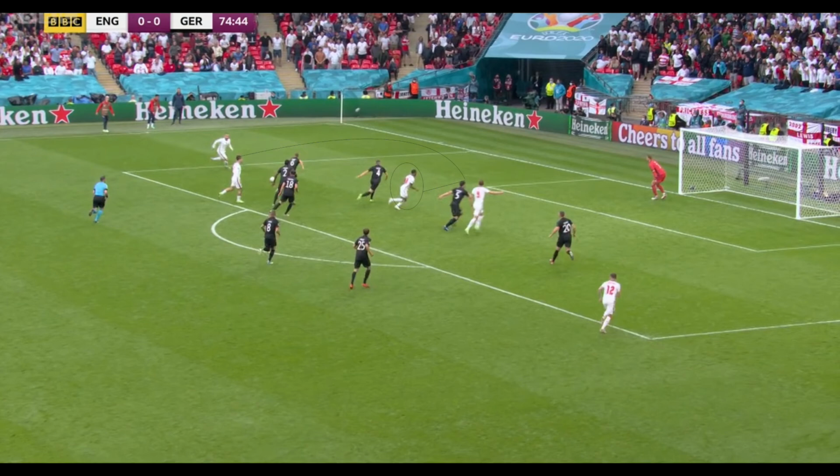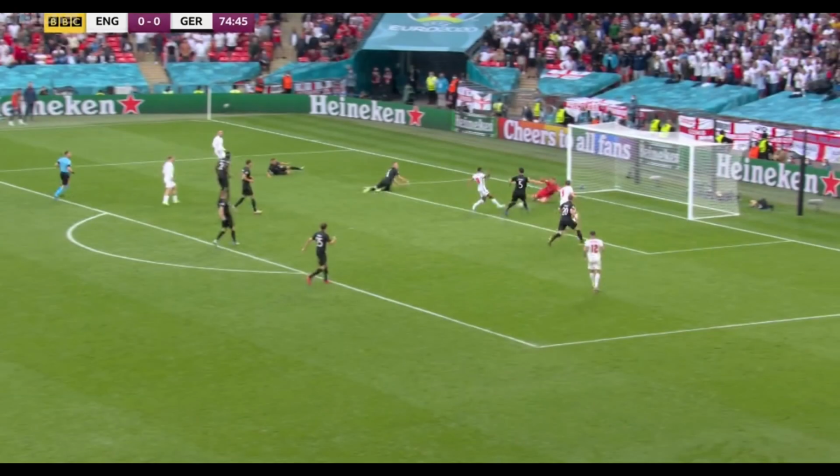This was at this point I was confident that something would happen because Germany's defence were all over the place, and that was credit to some of the individual brilliance of the England side. And as you can see, Shaw puts a brilliant ball in. They don't have enough defenders at the back to close Raheem Sterling down, and Raheem Sterling scores the goal. This is how England broke down Germany.